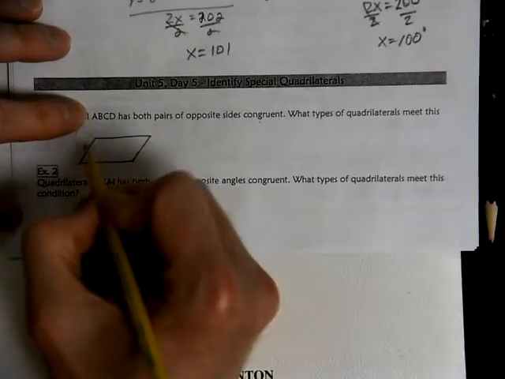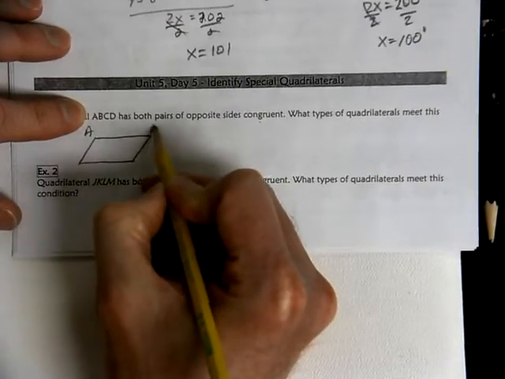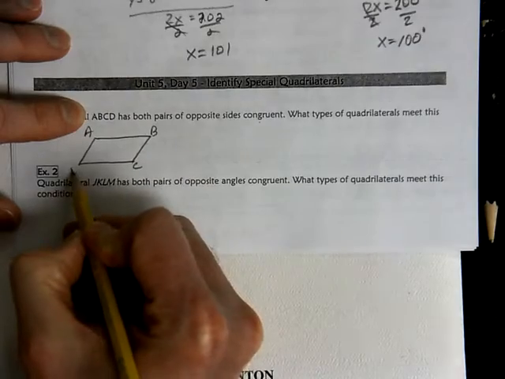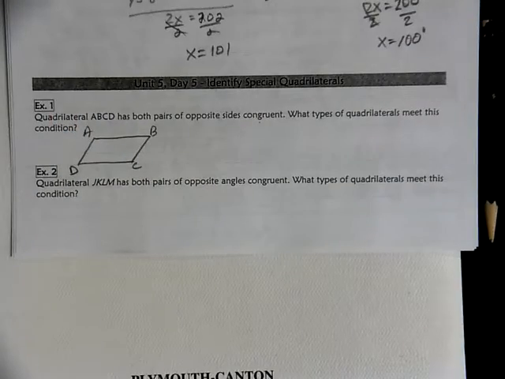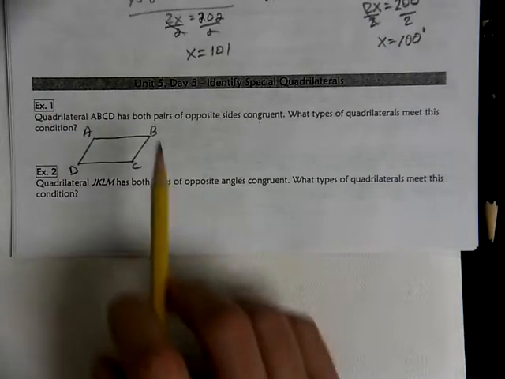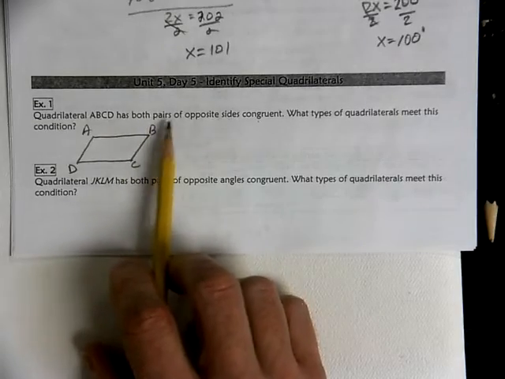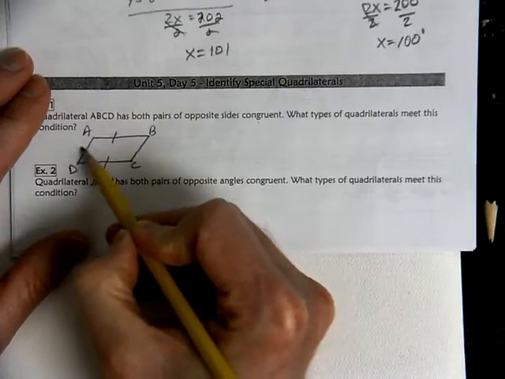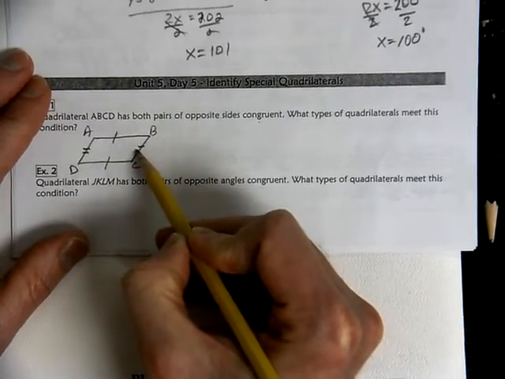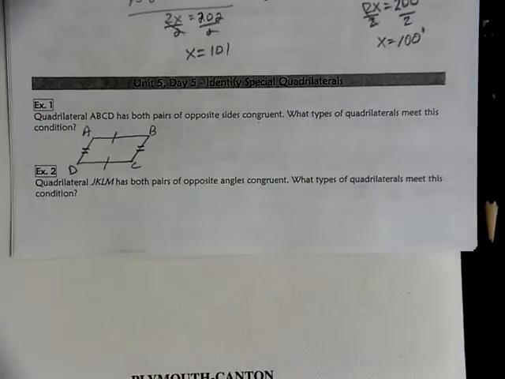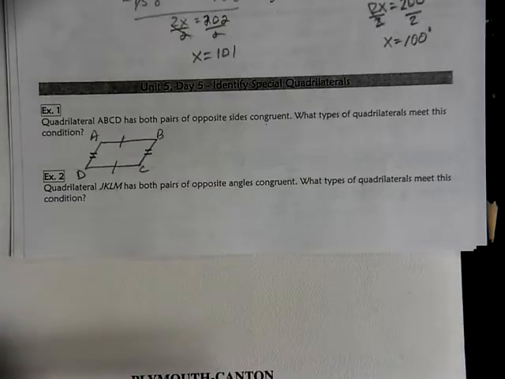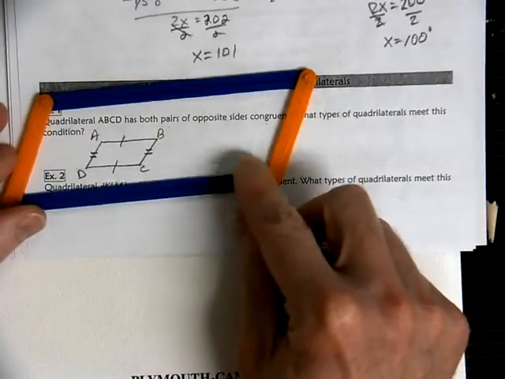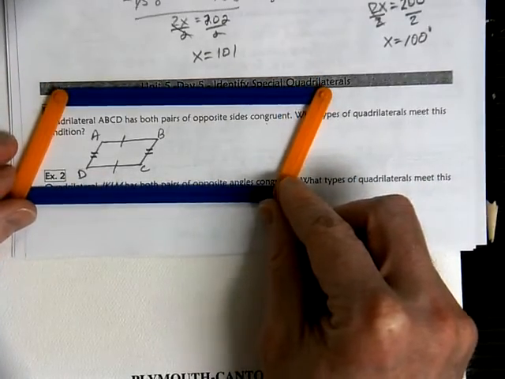It has vertices at A, B, C, and D. And they're telling us that we have both pairs of opposite sides congruent. So something that looks like that. What we've seen before, we have this shape.